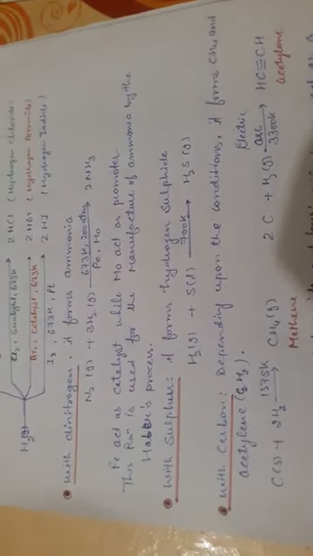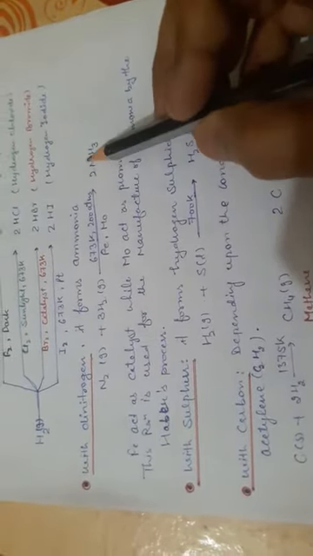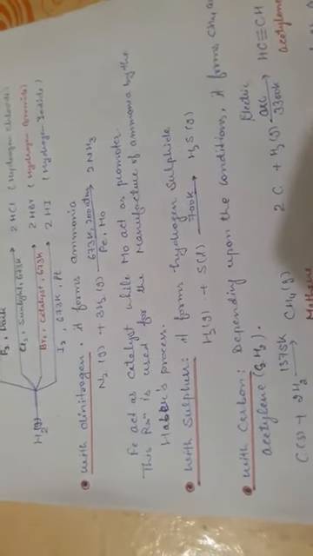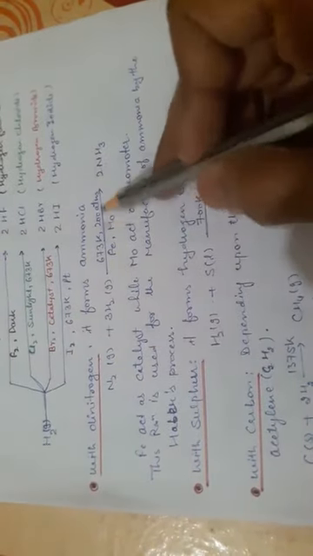Sometimes the question directly asks for the name of a reaction. They write the reaction in your question paper and give multiple options, like Haber, Dalton, and you have to choose the correct answer. So this is the name for the Haber process.